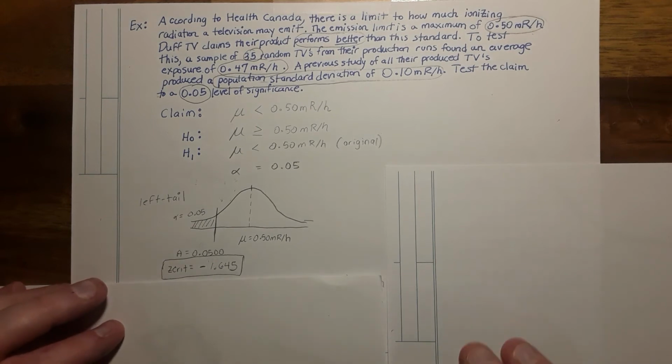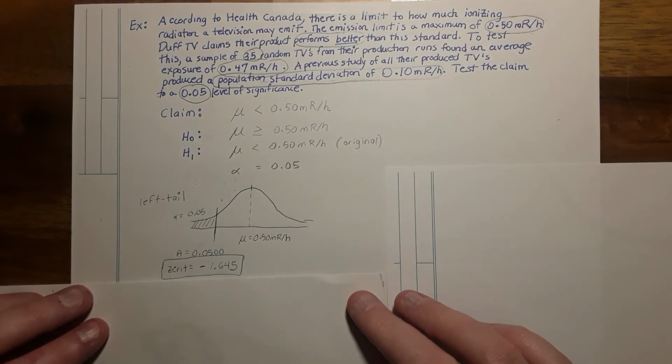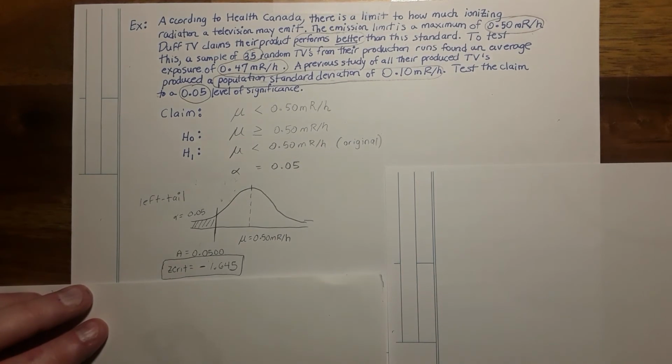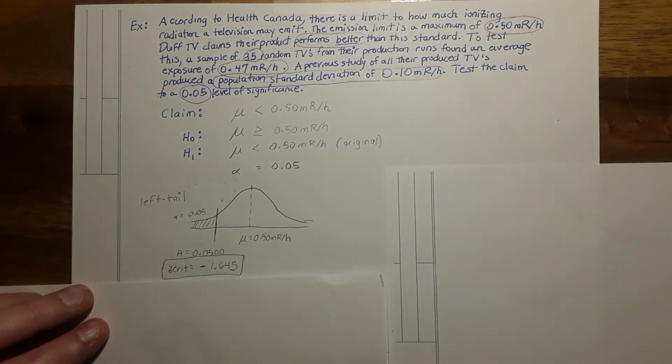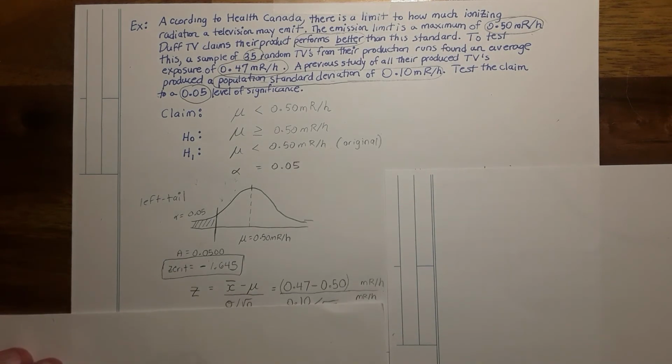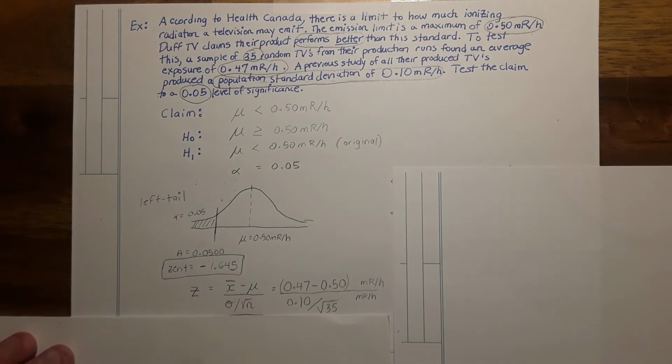So from our table, we find a critical z-score of negative 1.645. In order to complete the hypothesis test, all we have to do is calculate the z-score that corresponds to this measured average of 0.47. We have to use the z-score test statistic. So if we use z equals the mean of the sample minus the mean of the population over the standard deviation over root n, we just plug in our numbers.